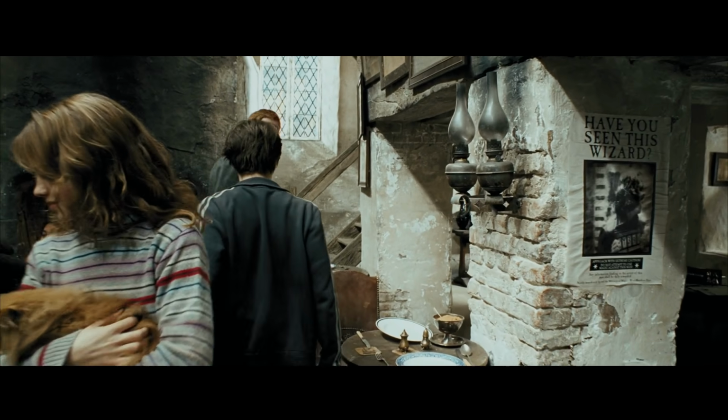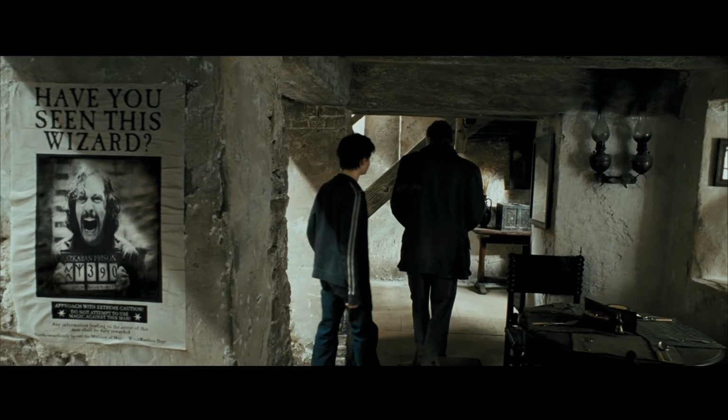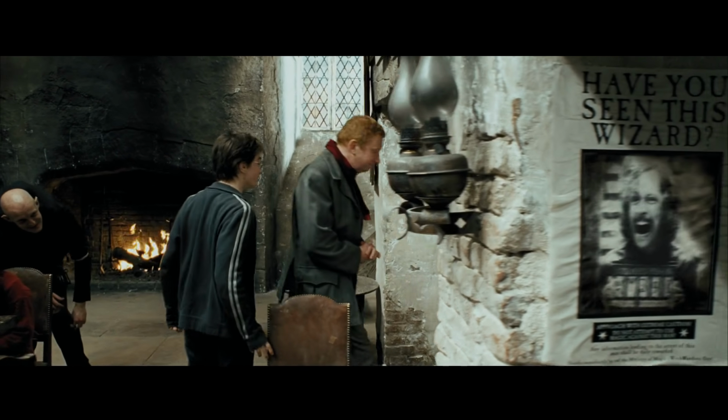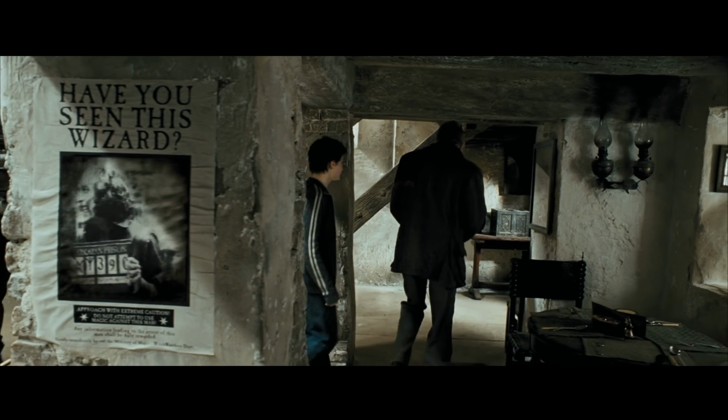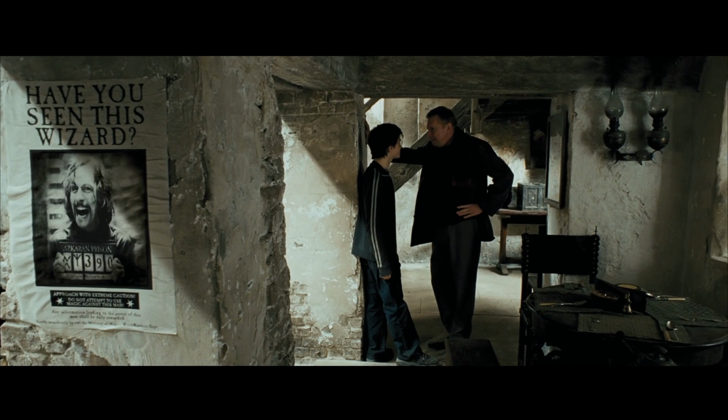Now, you notice what we did here. We didn't follow the characters. Usually in films, what you do is you follow characters, but Alfonso made the distinct decision to keep the poster in frame. Notice how in this scene, the poster stays in the shot the entire time.